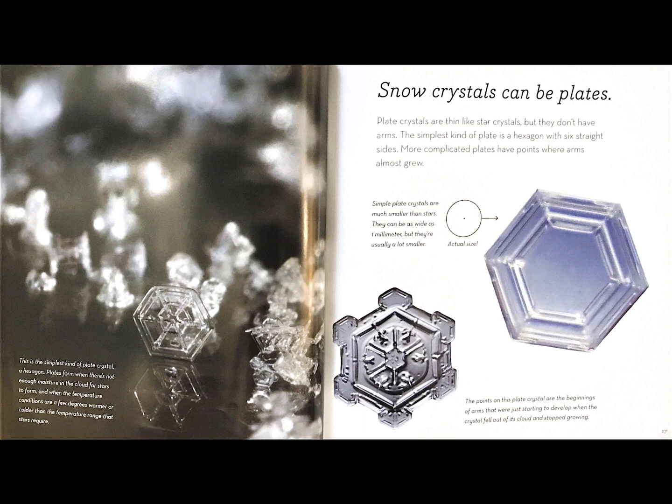Look how they're showing the actual size of that snowflake. I think that's a great example so we can see how that snowflake, that plate, is very small. That's probably why we don't see those often. Let's look over here at the caption. This is the simplest kind of plate crystal, a hexagon.